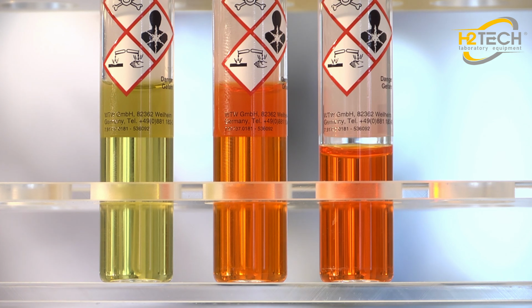Spectral photometers offer many functions, such as reaction kinetics and complex multi-step and multi-wavelength measurement procedures.